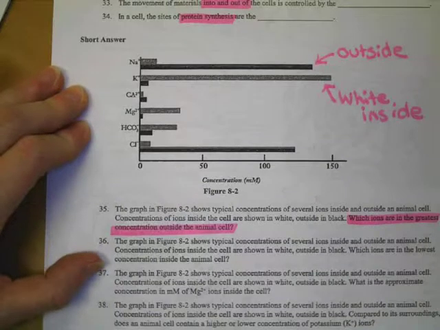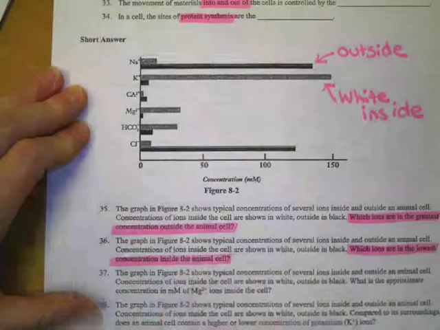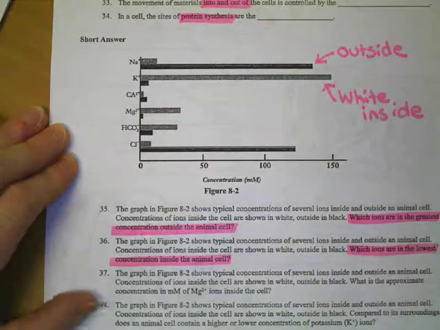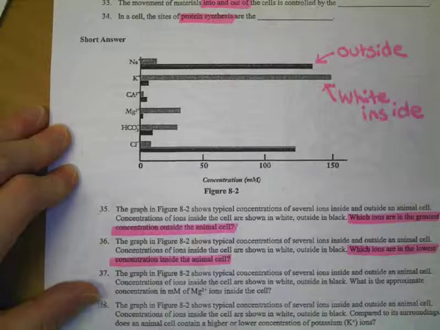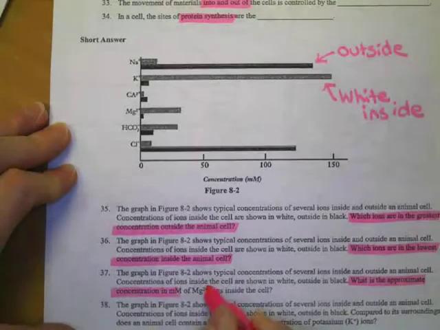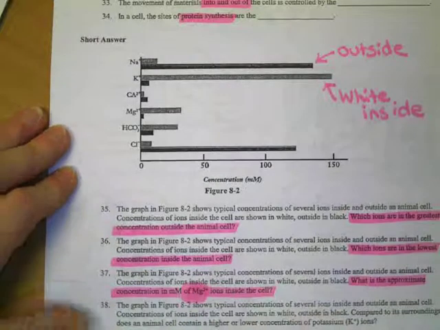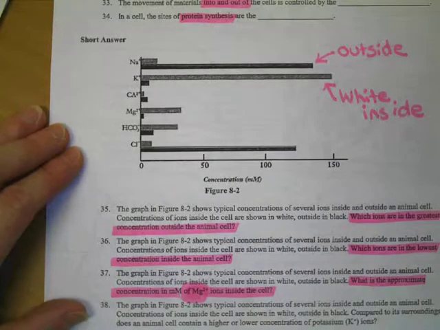Again, pertaining to figure 8.2, which ions are the lowest concentrations inside the animal cell? Again, pertaining to that figure 8.2, what is the approximate concentration of magnesium 2 ions inside the cell? So you're looking at magnesium 2 and inside the cell.